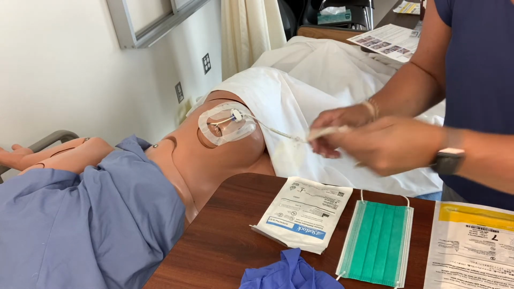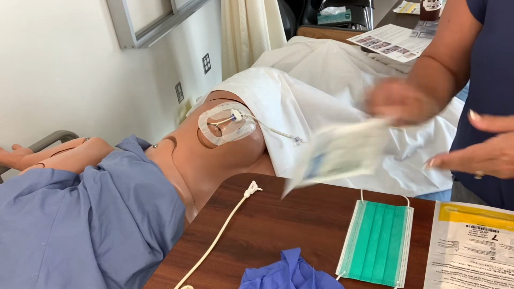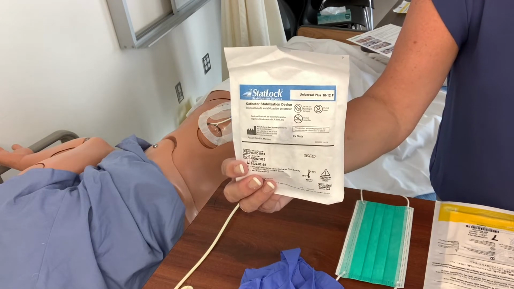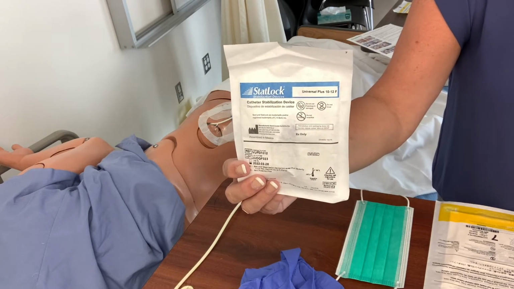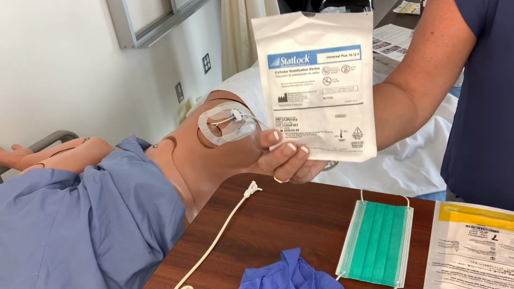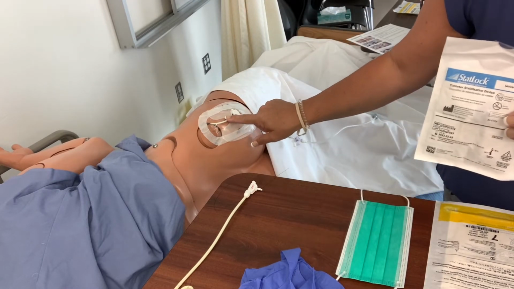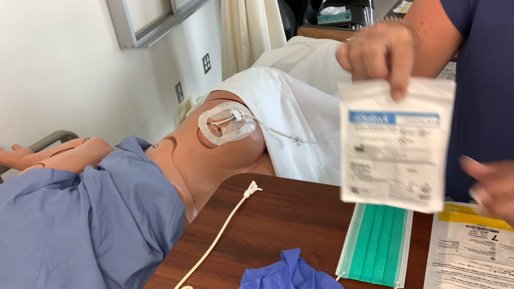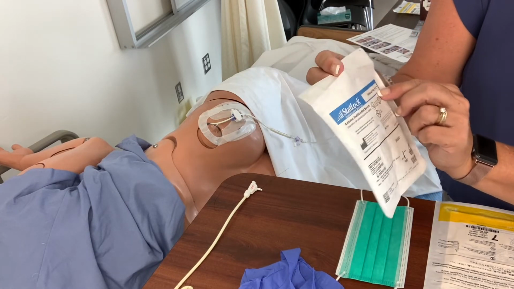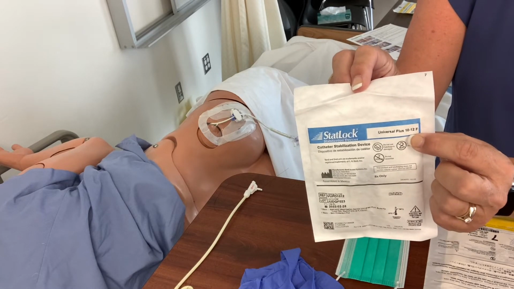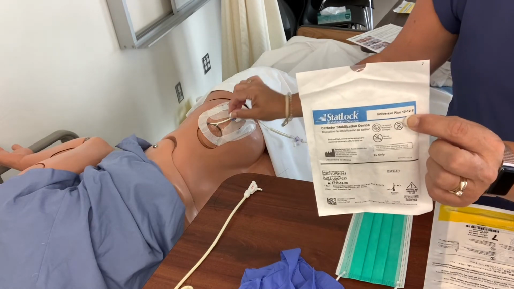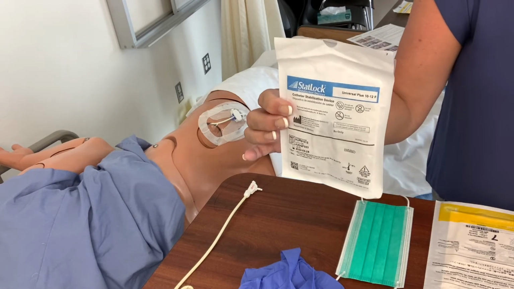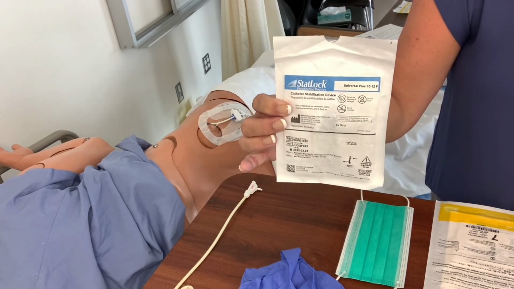In order for it not to get tugged, we're going to use a stat lock device. This is not the same stat lock device that we use for catheters. This is a different one, and there are different sizes. The pigtail that is in my patient right now is a 10-12, so my stat lock up in the corner is a universal 10-12. Your pigtail and your stat lock have to match, but it is not the same stat lock as a catheter.